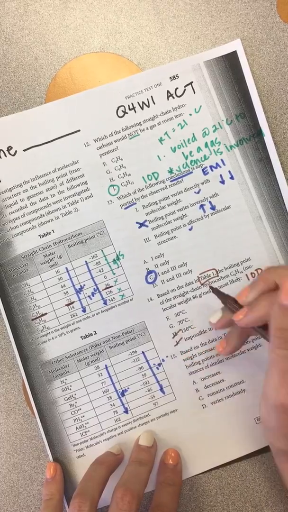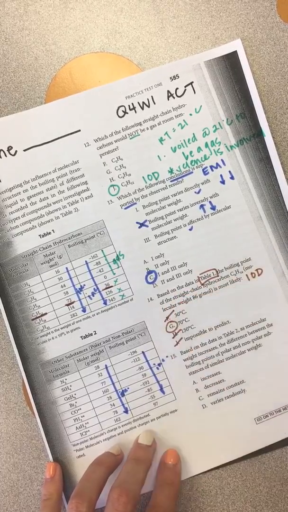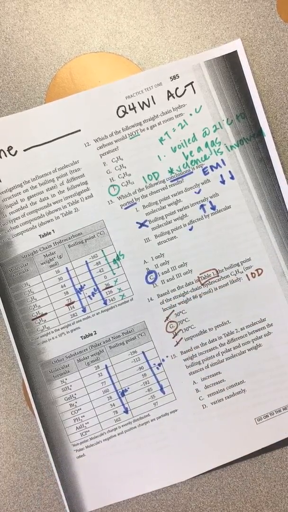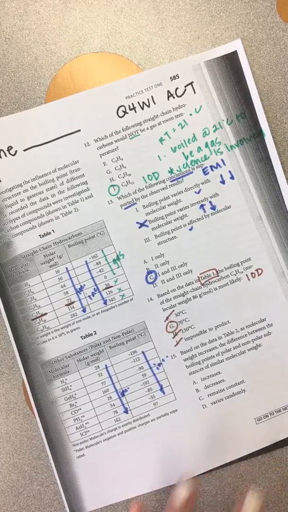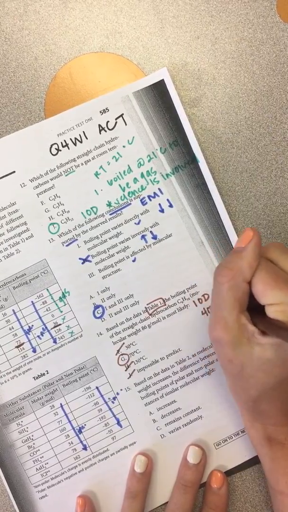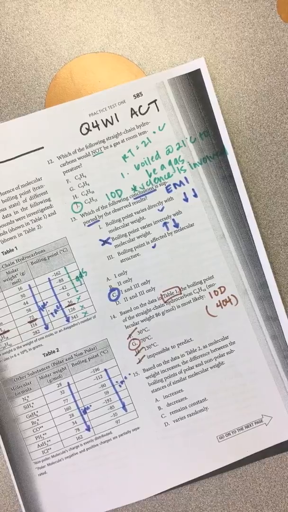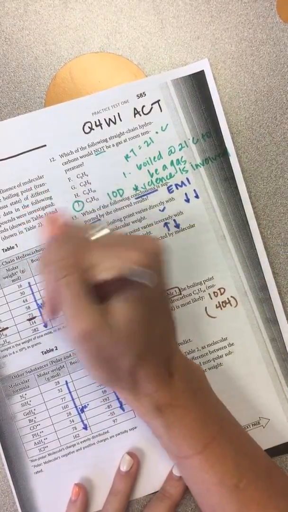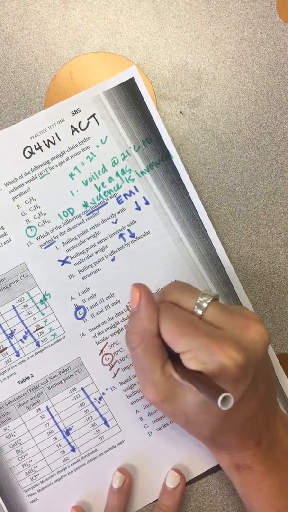So nope, too high, too low. Our answer is G. That's IOD 404. But again, IOD because the answer is a number from the table.